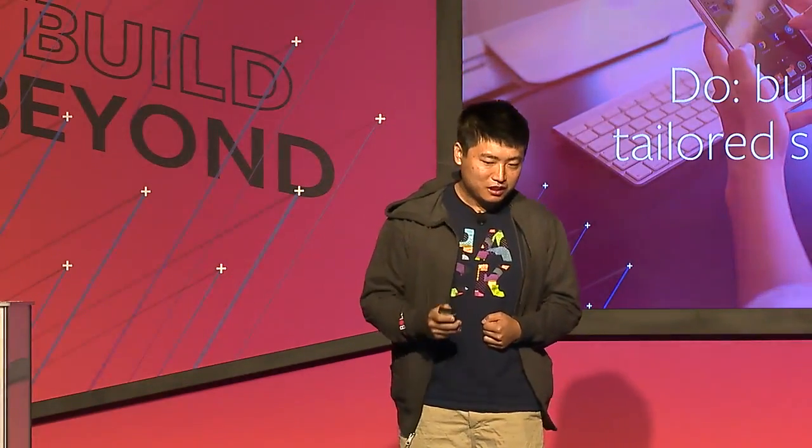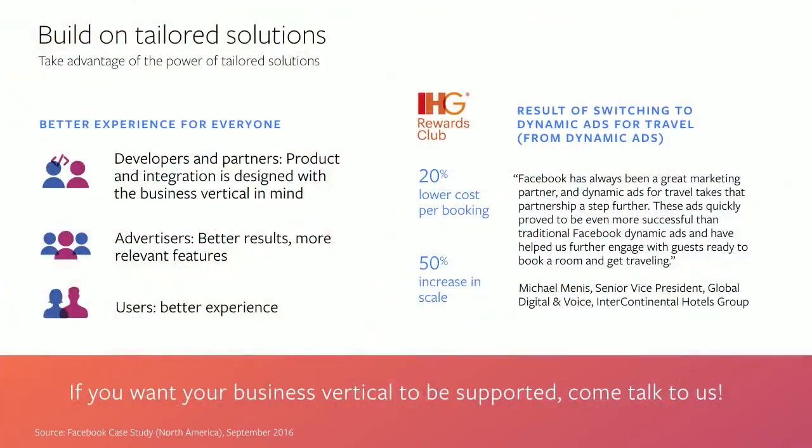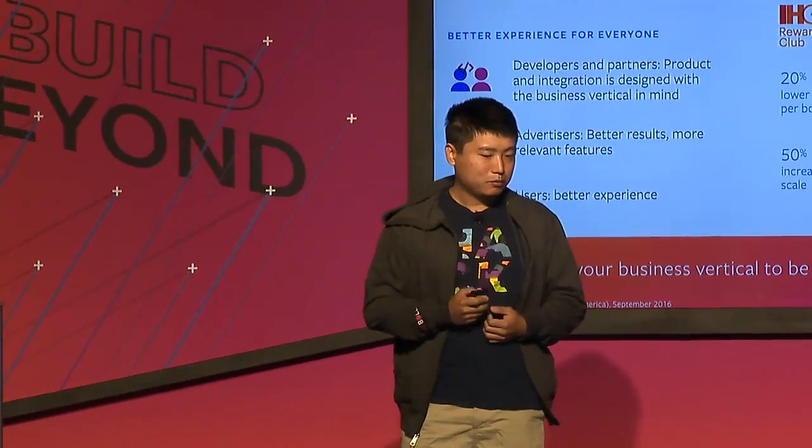So build on the solution designed for you to get the best results. If you're already building on top of DPA but don't run an online store, which is what DPA was built for, try the solution that was actually designed with the needs of your business vertical in mind. It's a better experience for everyone, like I mentioned. For developers and partners, the product and integration is designed with the business vertical in mind. For advertisers, they get better results and more relevant features. For users, you get a better experience that's more tailored towards the needs of that vertical.